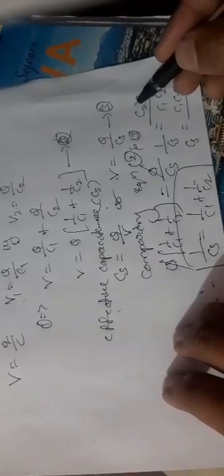Or, to simplify this equation, 1 by CS is equal to, taking the LCM C1 C2 and cross multiplying, CS is equal to C1 C2 divided by C1 plus C2.